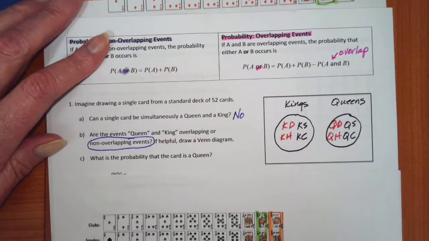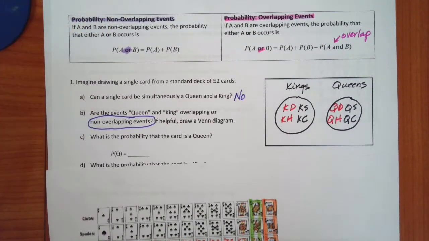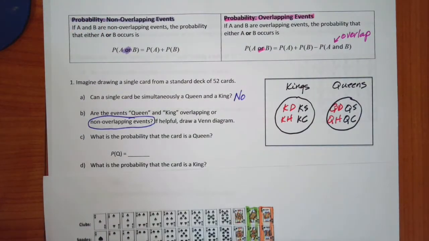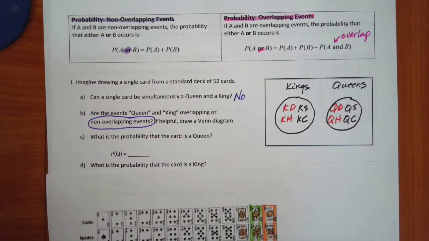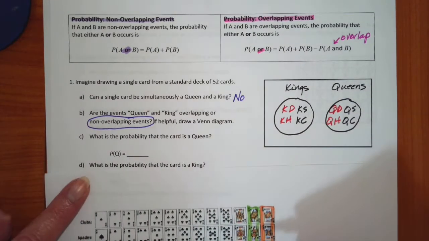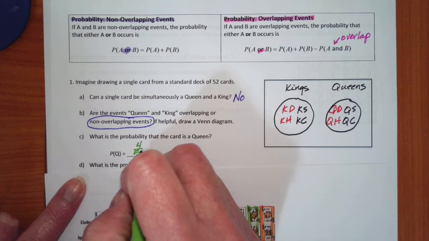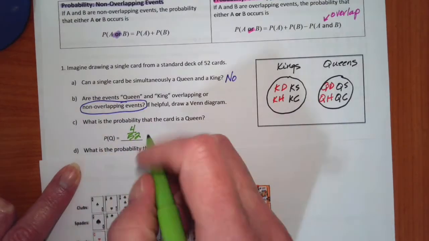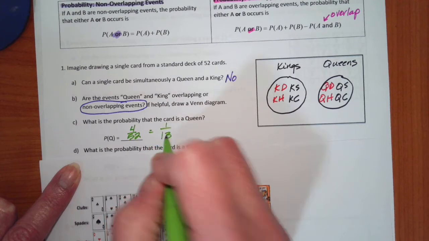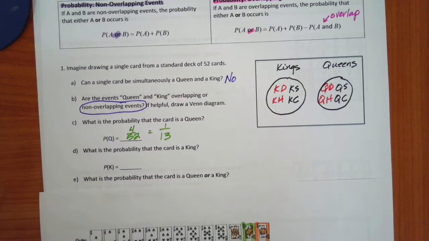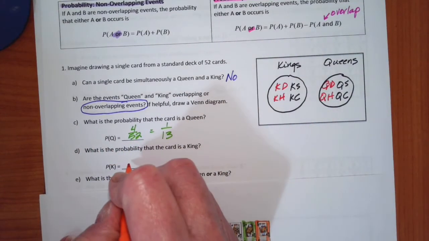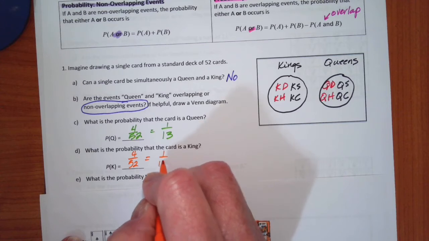So what is the probability that a card is a queen? Well, there are four of them out of 52 cards, which reduces to 1 over 13. The probability that it's a king is 4 out of 52, which is also 1 out of 13.